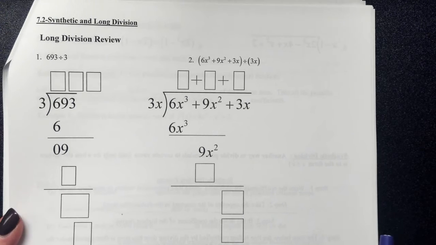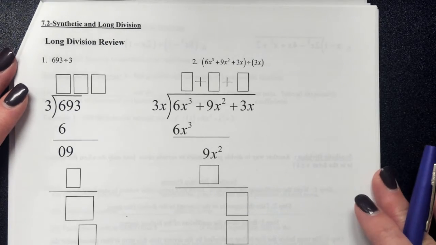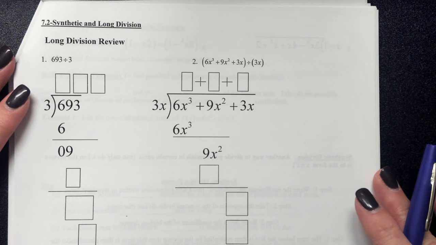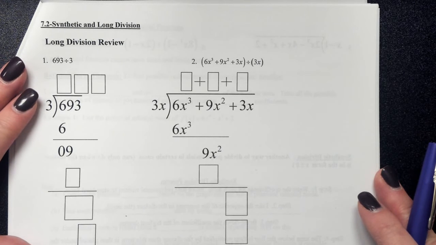So for today, what we're going to be doing is reviewing something you did last year back in Algebra 2, which was synthetic and long division. To start, remember when you're dividing polynomials, long division works all the time, versus synthetic, which is a little bit of a shortcut, but it does not work all the time.